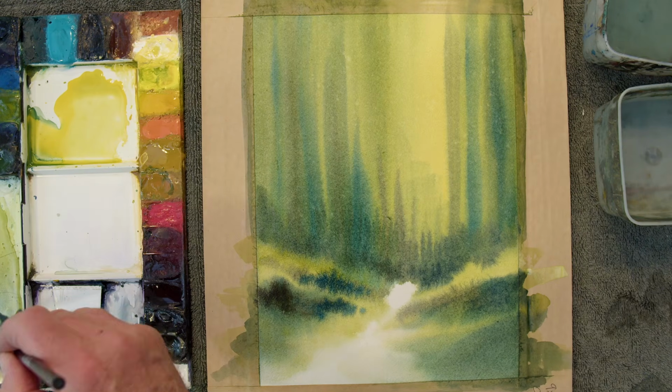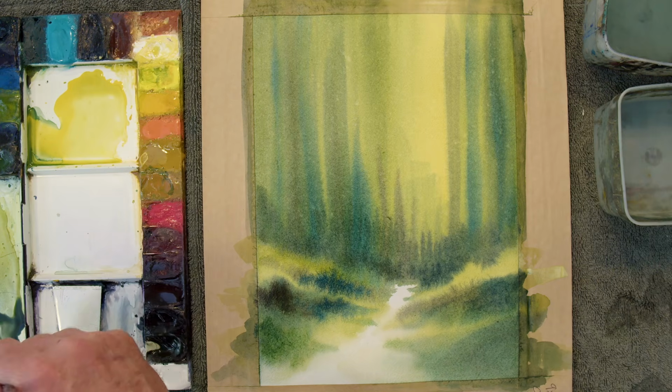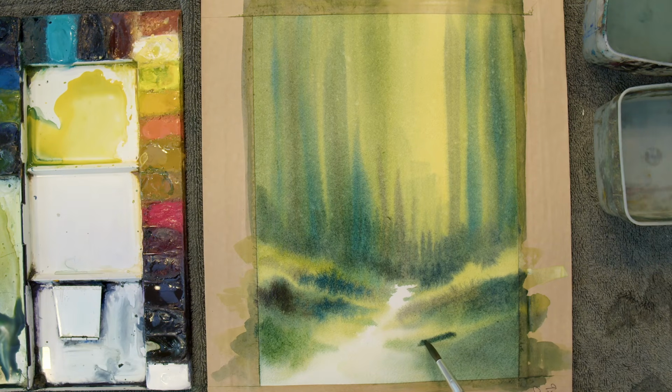I think I'm going to throw a little bit of sap green in, a little darker amount of sap green into my mix for some of this down here. This will definitely look like a shrub then probably. And I'm bringing some of that pigment in towards the river, but not so that it really tells you a whole lot about the river yet. We're going to have to carve out that river out of this pigment later.